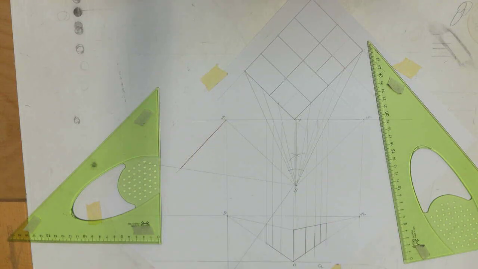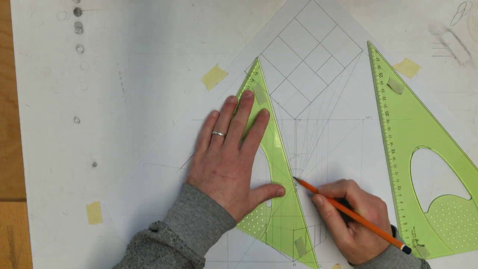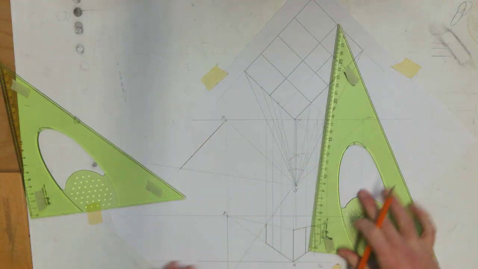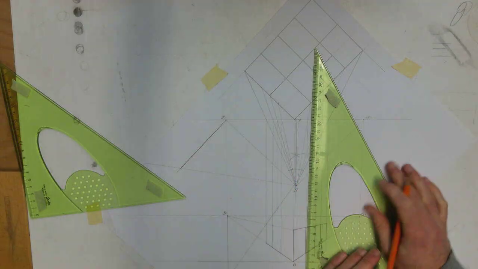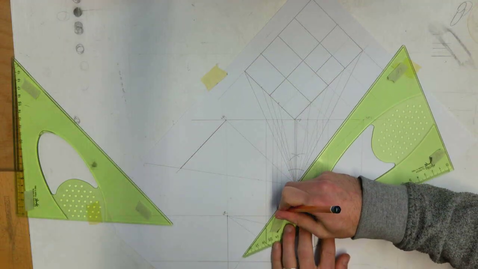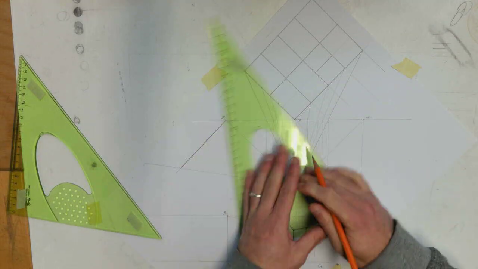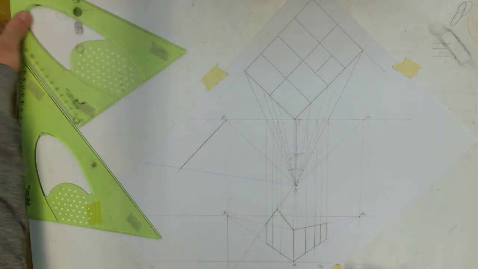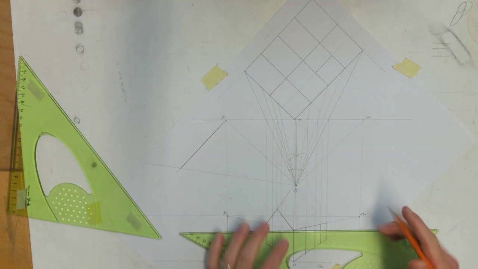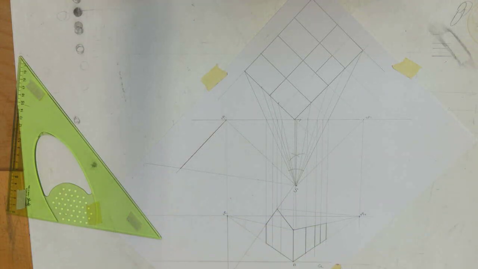Now where it stops along this line here. So what I can do is I can join that point back to S and take it straight down, and it meets there. And that's what gives me that point. And I can join that back to there. And then that's going to join back to VP2.